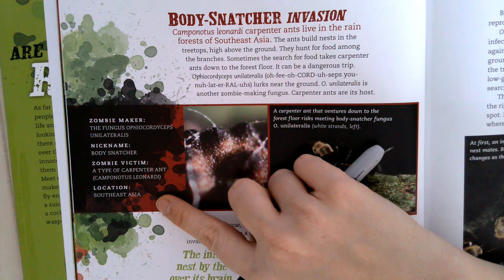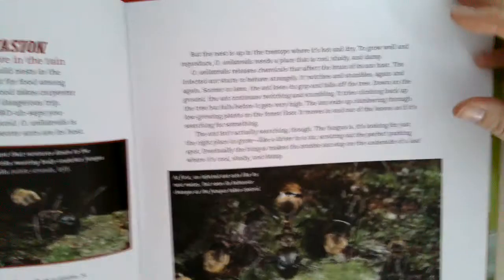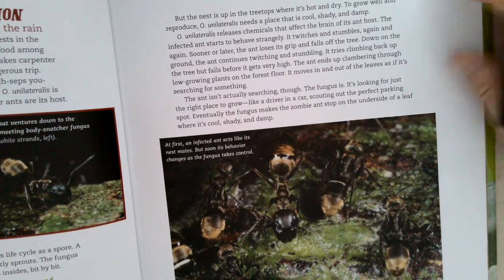Okay, so let's go ahead and keep reading on, paying attention to what we're noticing about main idea, about the text itself. Let's keep reading.